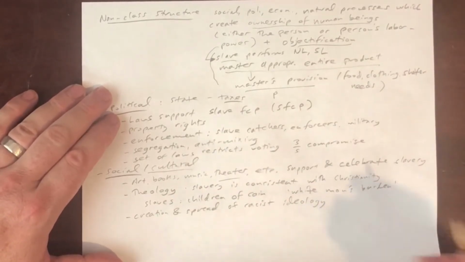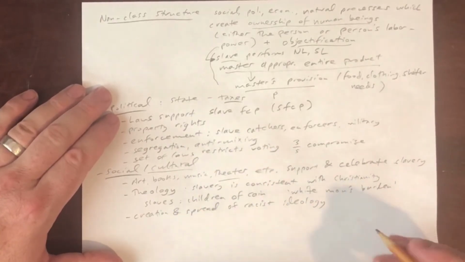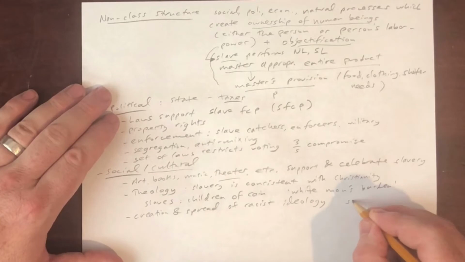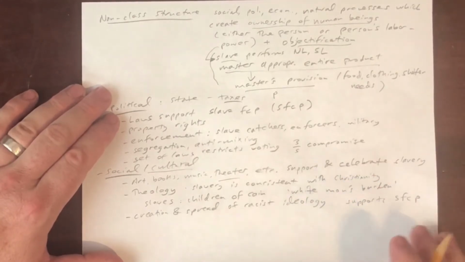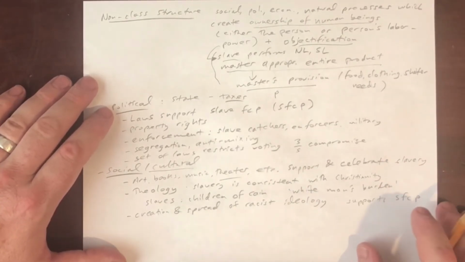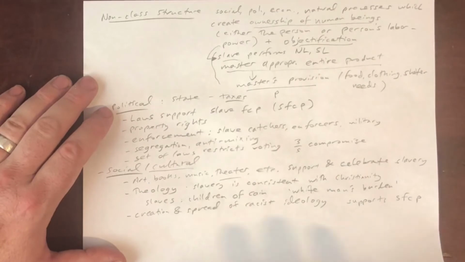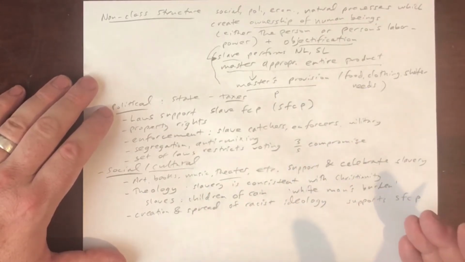is not somehow an accident or whatever, right? It has a very key role to play, which is that it supports this slave fundamental class process. So that is its economic function. And this is not to say that the people who created this stuff didn't believe it. I'm sure they did, but we're just focusing on how this works, how it supports the slave fundamental class process.